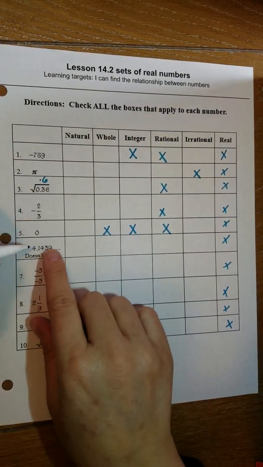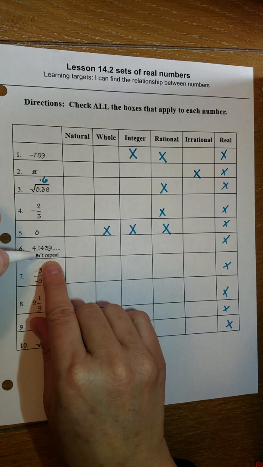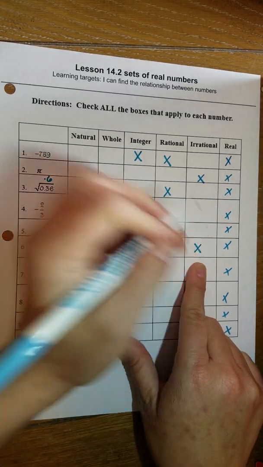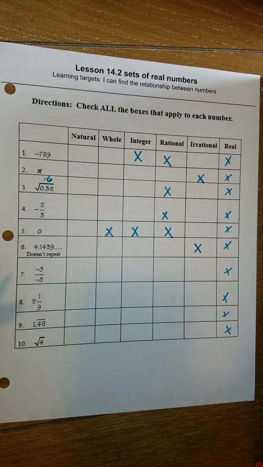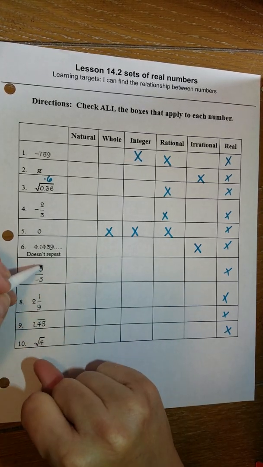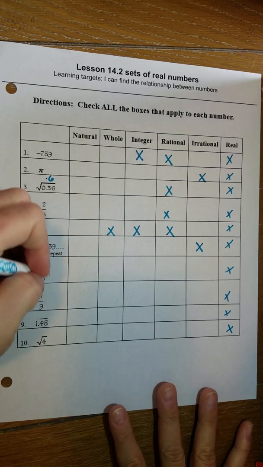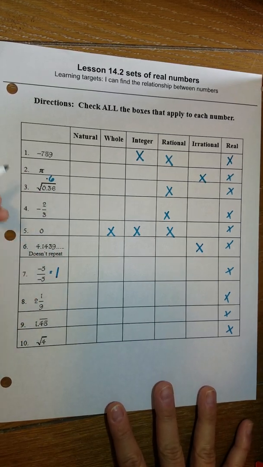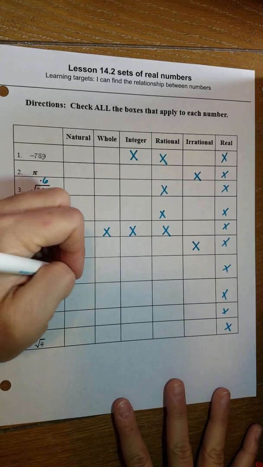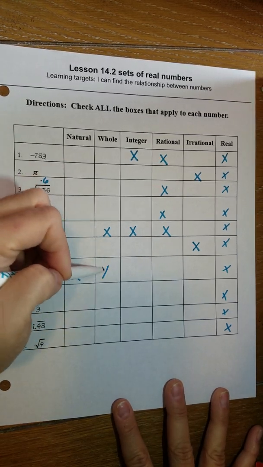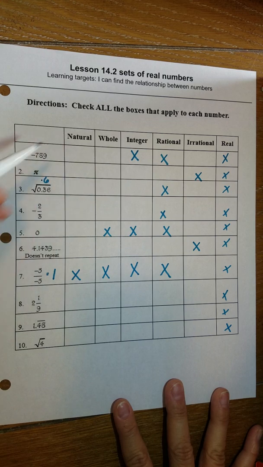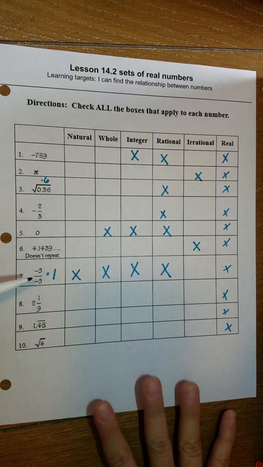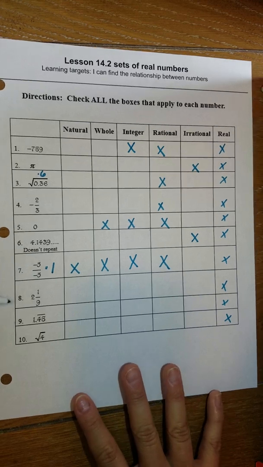Okay, now I've got this crazy number and it says that it doesn't repeat. Well, it's a decimal that doesn't repeat. That makes it irrational. Negative 5 over negative 5. Well, if I do that math problem, I'm going to get 1. And 1 is a natural number. It's a whole number, an integer, and rational. So I had to do the math problem first. I had to simplify in order to see what's going on.